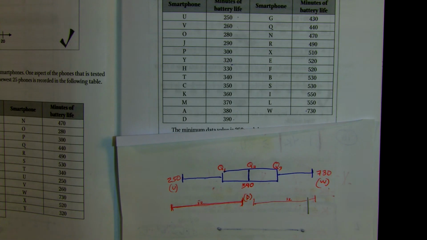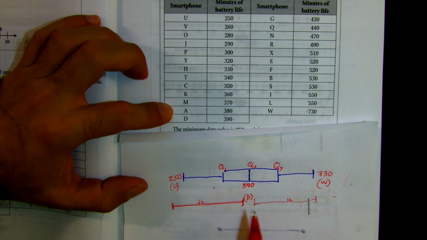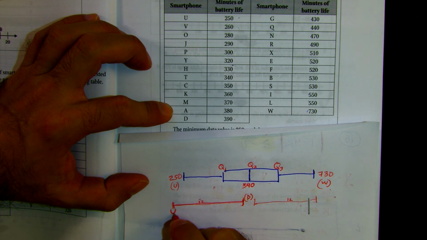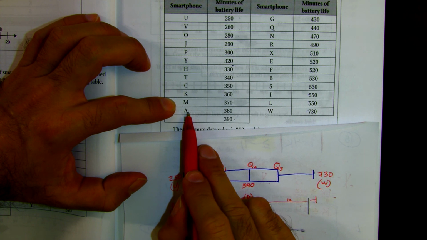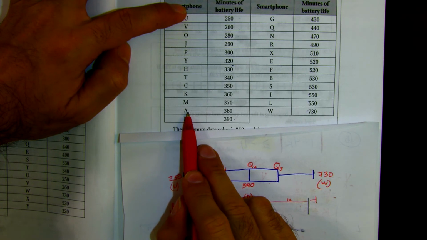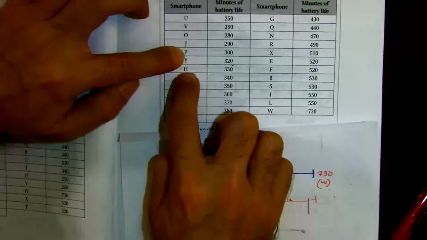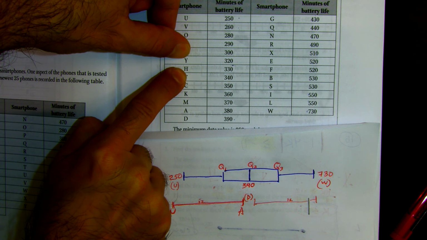All right. So look, we are finding the bottom half, which is between U and A. We don't count D because that was the median. We go between U and A. If I'm looking here, I want to see that there's 12 items. So I'm going to go up 6. I'm going to go up 6. And it's between Y and H. It's right between Y and H. That would be my median for the lower half.